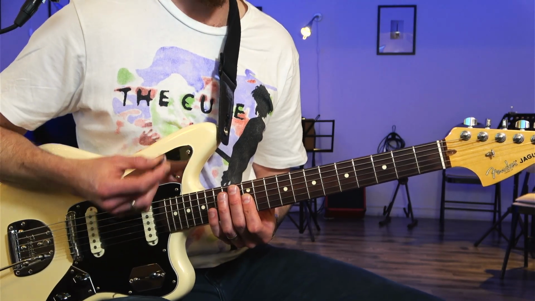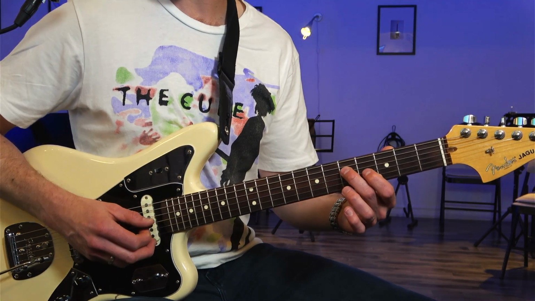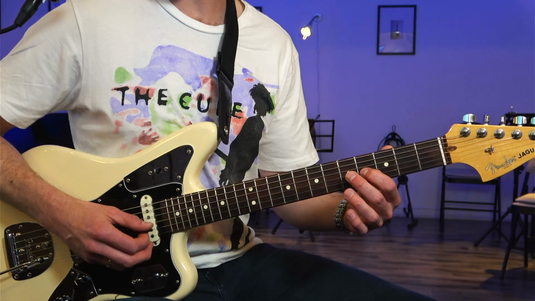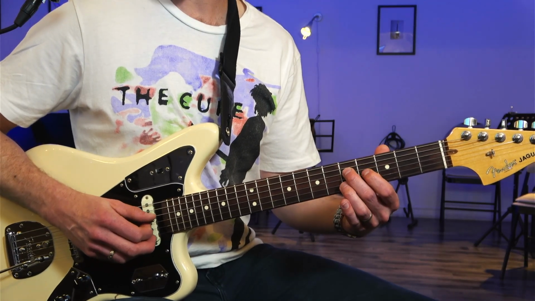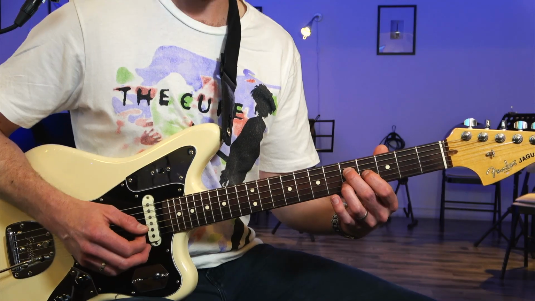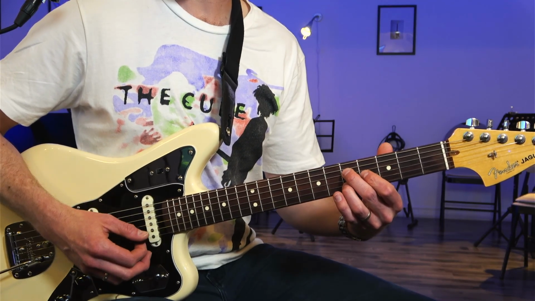Now moving to the next set of strings, we're going to play fret number 5 on string number 4, fret number 4 on the 3rd string, and fret number 5 on the 2nd string. In this case we have G, B, E. So with G on the bottom, that's a first inversion.